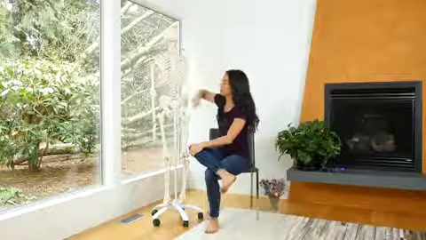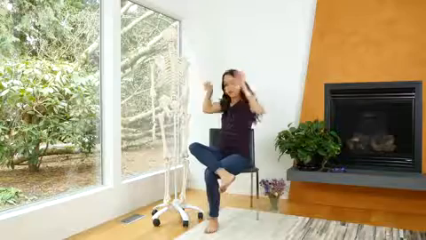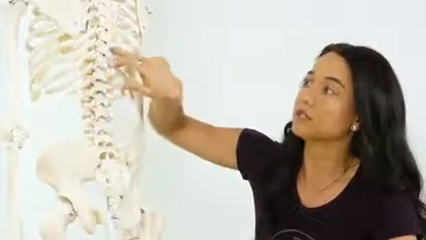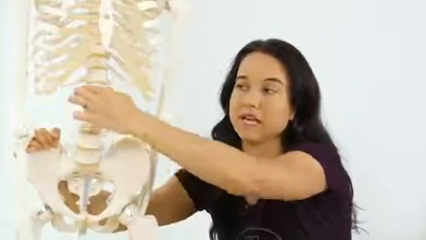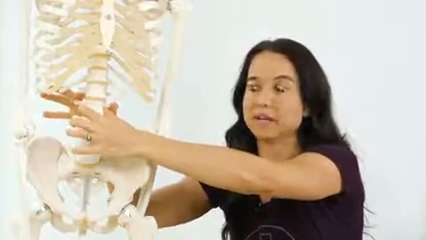Then we have these little joints here above and below each vertebra, connecting the vertebra, called the facet joints. And maybe you can remember the 3 weight-bearing joints of the spine as well. Remember, we have 2 facet joints and 1 body, or the discs, that create those 3 weight-bearing joints. So the body and the discs together, and the 2 facet joints, 1 on each side in the back.